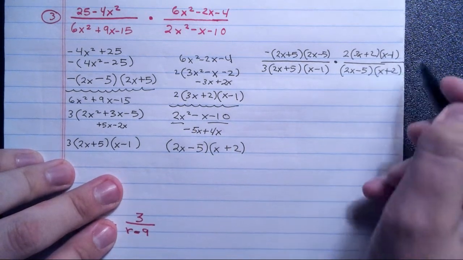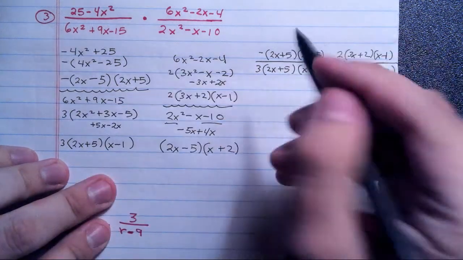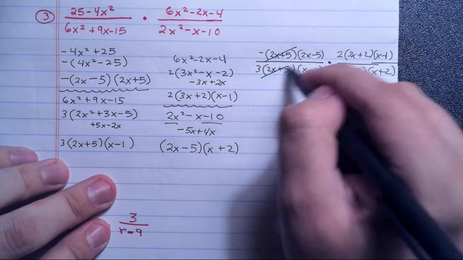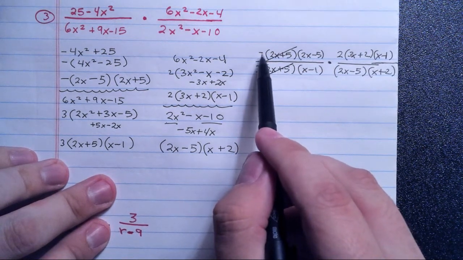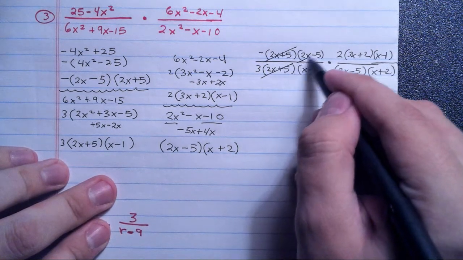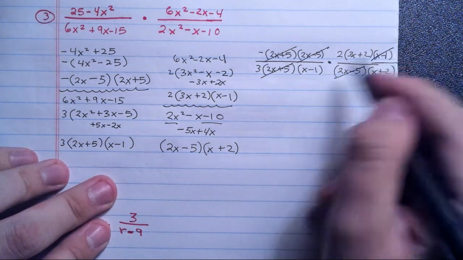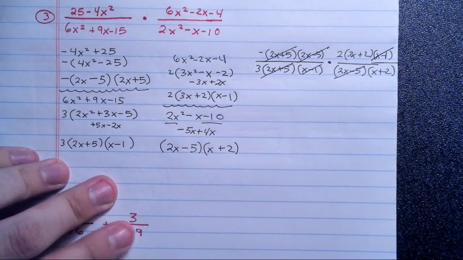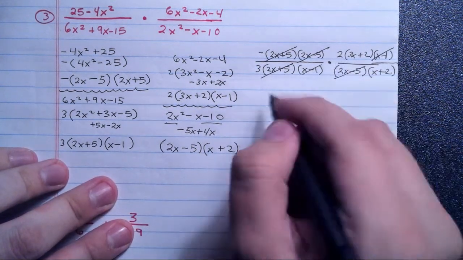Now again, we look for factors common to the numerator and the denominator. The most obvious one right here is 2x plus 5 and 2x plus 5. Be careful here. Notice I did not eliminate that negative. That negative is still very much there. Now I also see this 2x minus 5 and this 2x minus 5, and these x minus 1s. So I can simplify those. So then what am I left with? In the numerator, I have a negative, a 2, and a 3x plus 2.